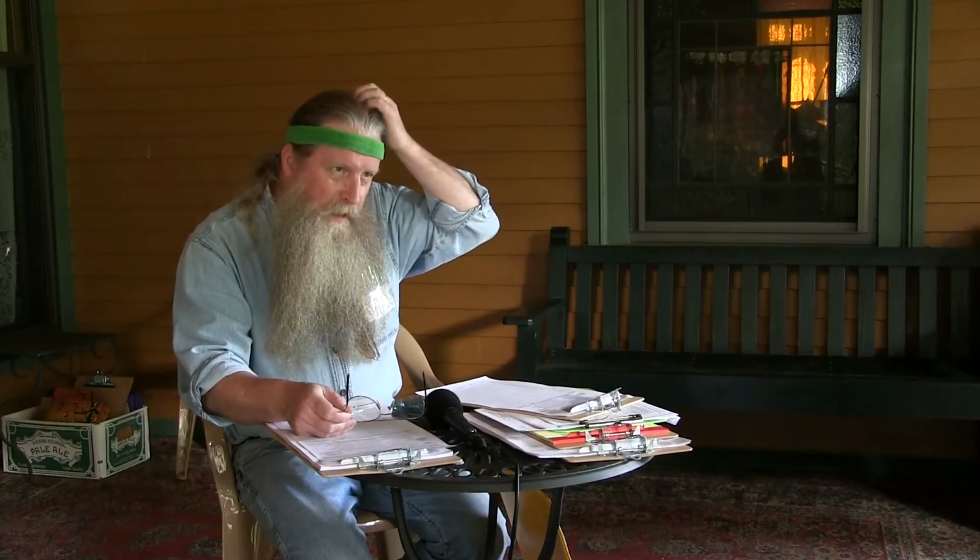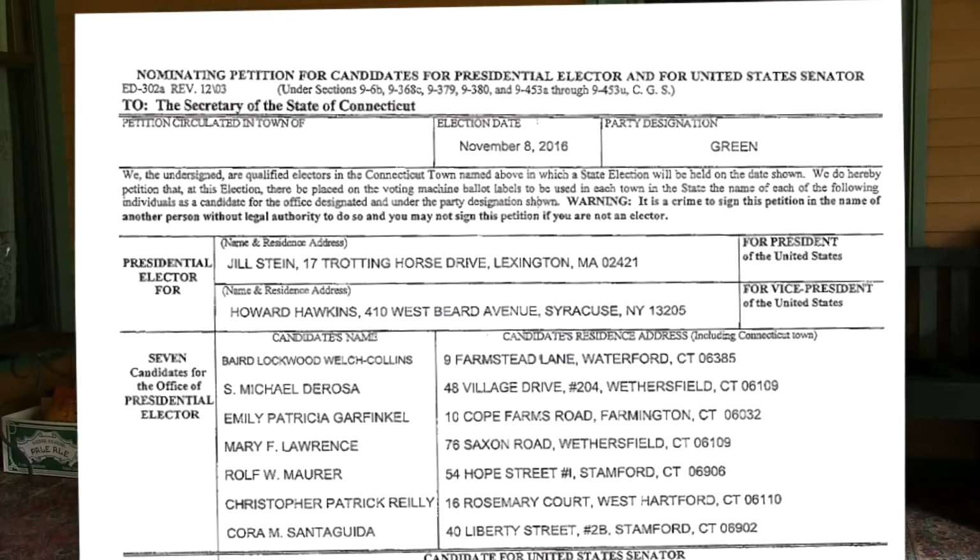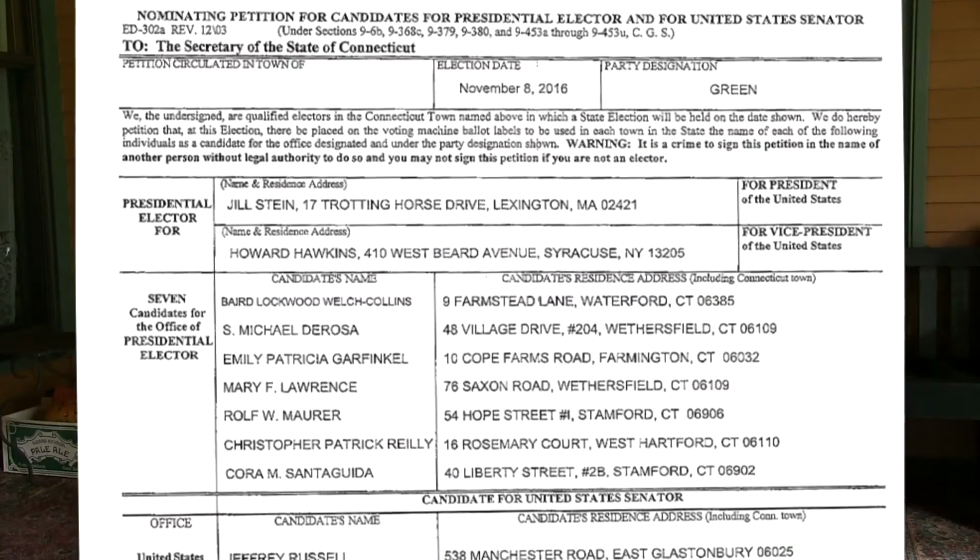For the presidential race, you'll need 7,500 valid signatures in Connecticut. Any statewide race in Connecticut is 7,500, which means that we'll probably aim for 10,000, 12,000, because sometimes the front side won't be quite legible enough. Let's go over the front side a bit.